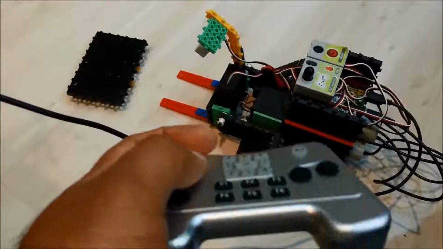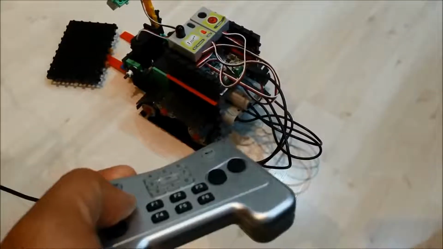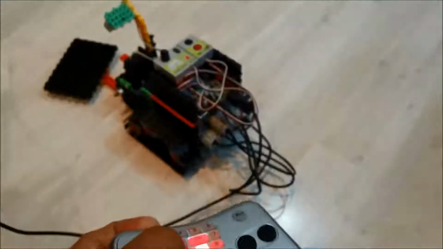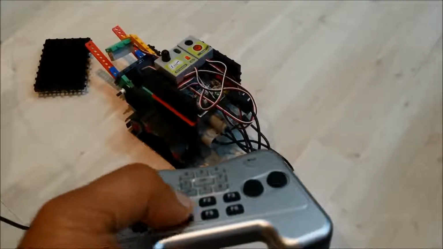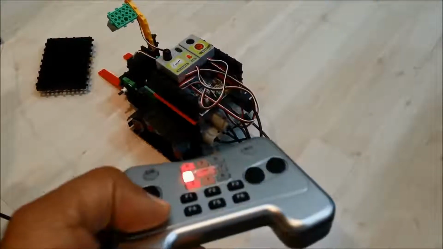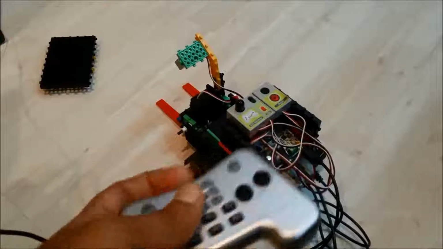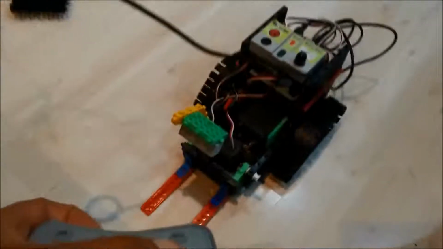All right, let's test now. Forward. It's amazing how this robot works. Unfortunately, I'm using my left hand to control it, and my right hand to take a video of it for this demo. It's amazing. It's moving smoothly. Just make sure that everything is connected correctly to the board.